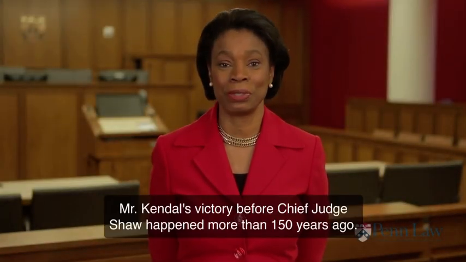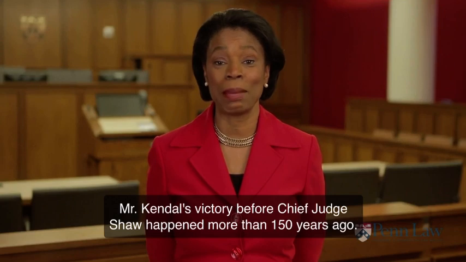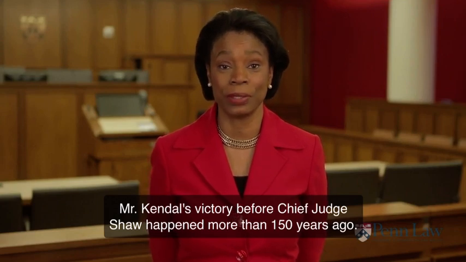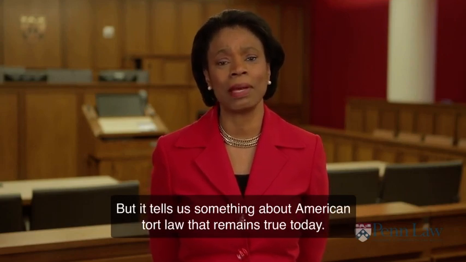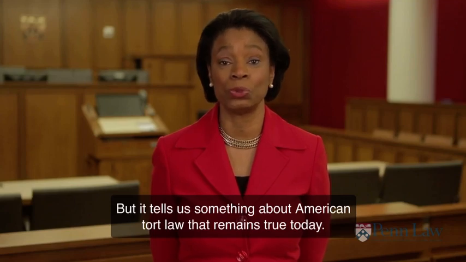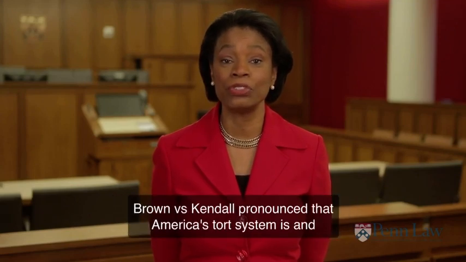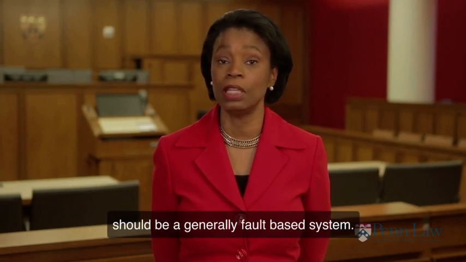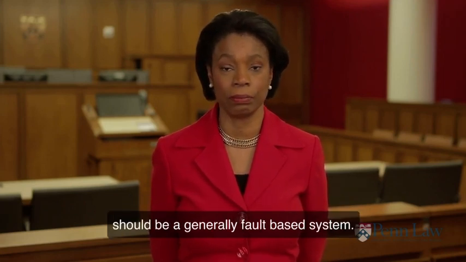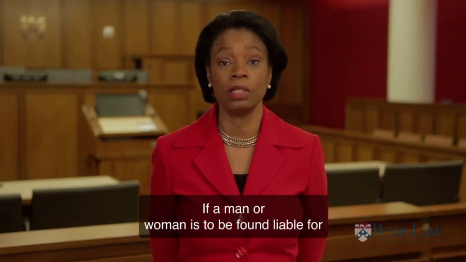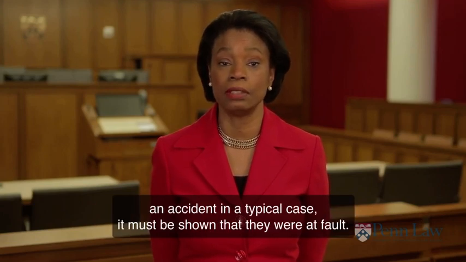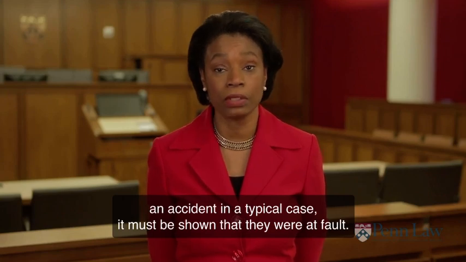Mr. Kendal's victory before Chief Judge Shaw happened more than 150 years ago, but it tells us something about American tort law that remains true today. Brown v. Kendal pronounced that America's tort system is, and should be, a generally fault-based system. If a man or woman is to be found liable for an accident, in a typical case, it must be shown that they were at fault.